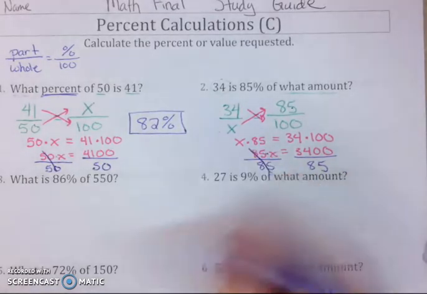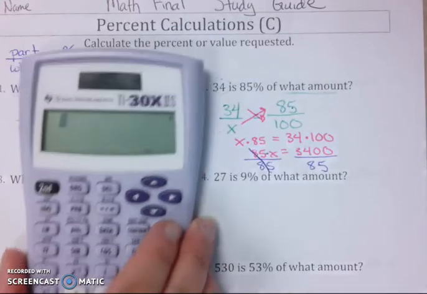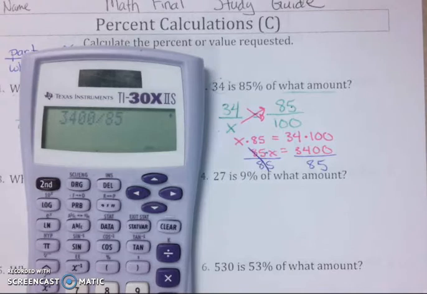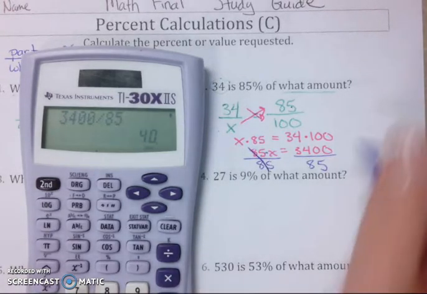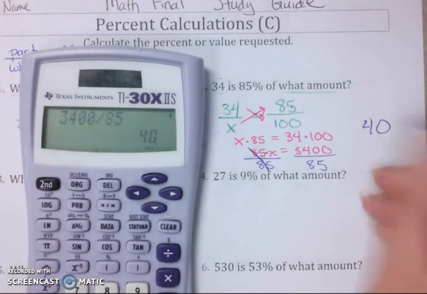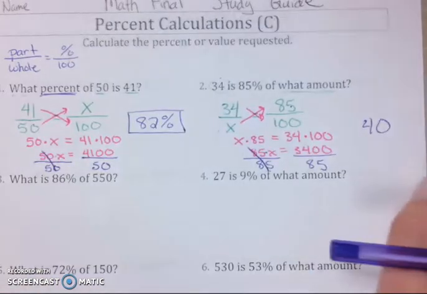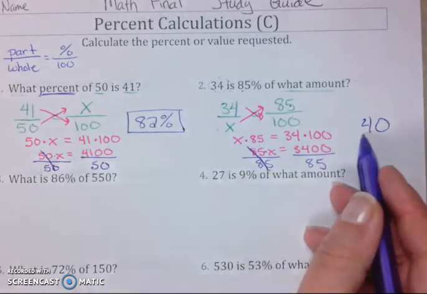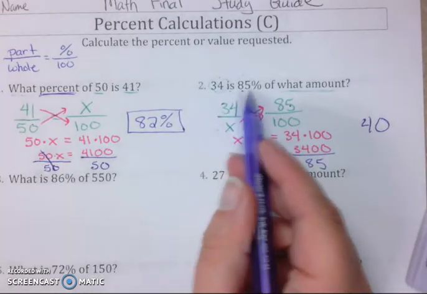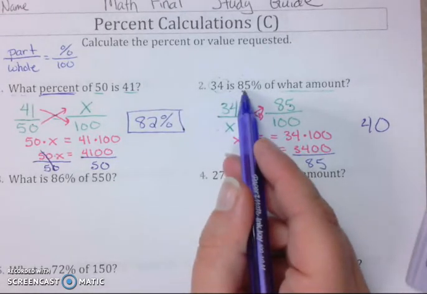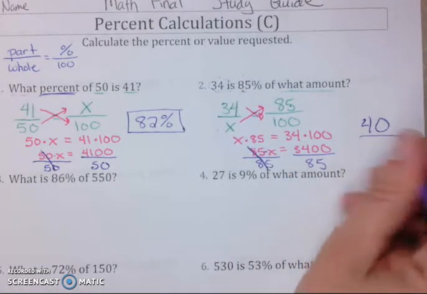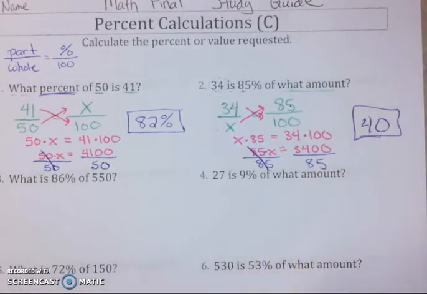So these cancel. And I take 3400 divided by 85. And I get 40. So let's see if that makes sense. 34 is 85% of what amount? 40 makes sense because 85% is a large number, so it should be close to the whole. 34 is close to 40. That answer makes sense, so it must be right.